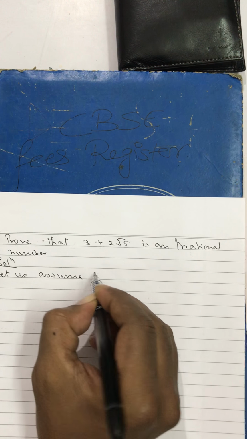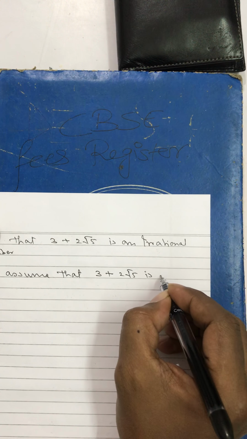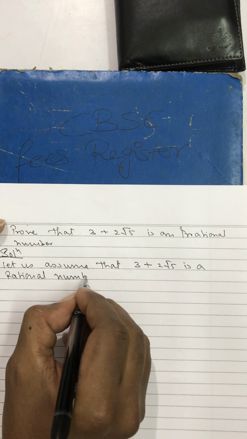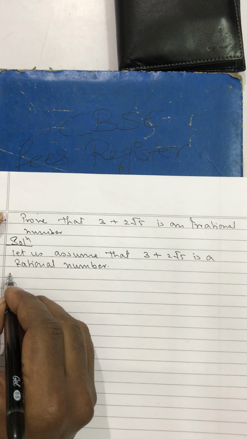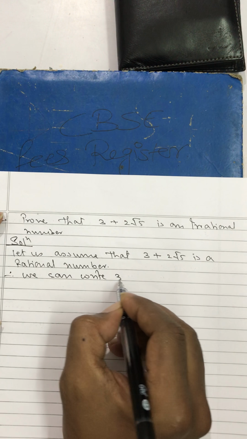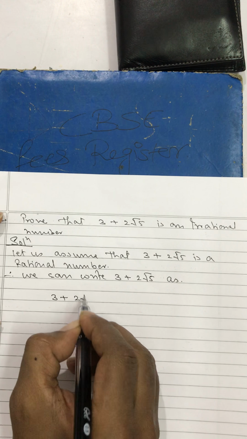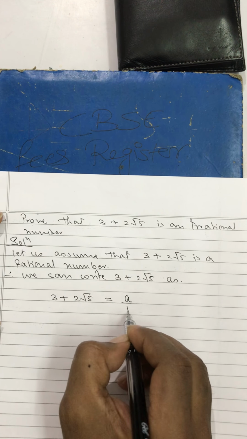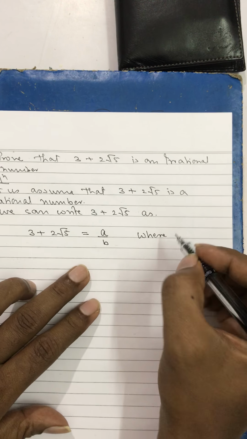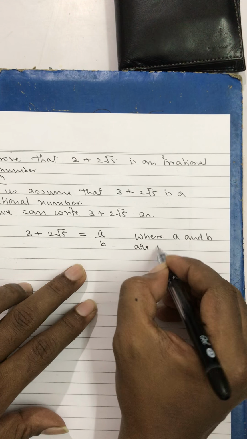Let us assume that 3 plus 2 root 5 is a rational number. Therefore, we can write 3 plus 2 root 5 as what? 3 plus 2 root 5 is equal to a upon b, where a and b are integers. Bas, that's all.